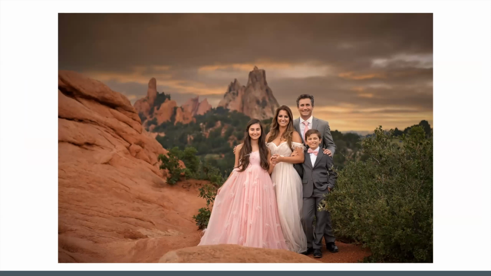Reflectors. Nope. Why would I use a reflector? It will fly away. Have you been up there? Do I need to take you to Garden of the Gods, John?